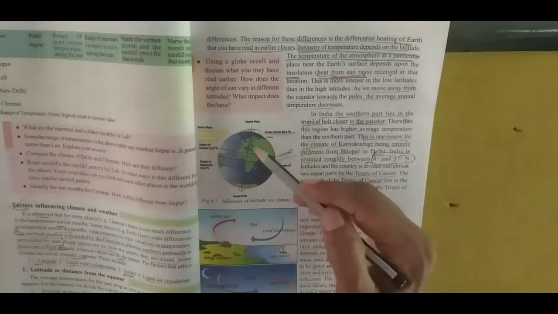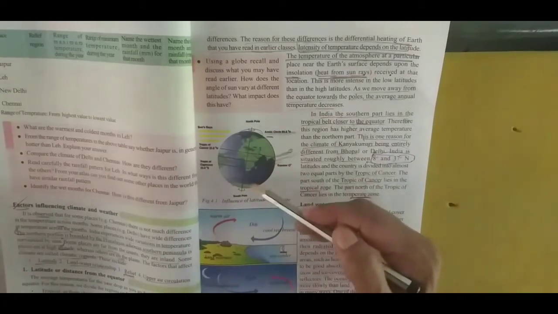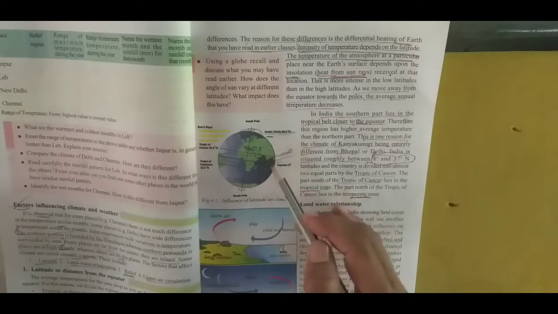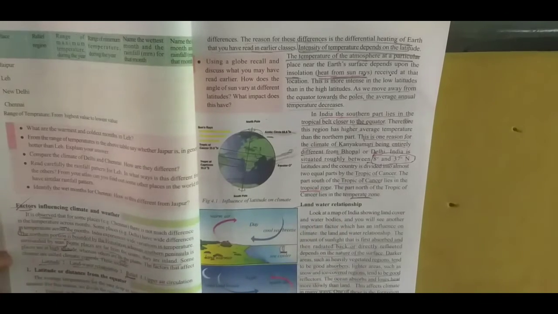In the previous class, we saw factors influencing climate and weather. Then latitude, or distance from the equator: the parts away from the equator are cooler, whereas the parts near the equator are hot. Why? Because the sun rays fall directly. This is what I told you clearly. Now, there is a lot of relationship between the land and the water.